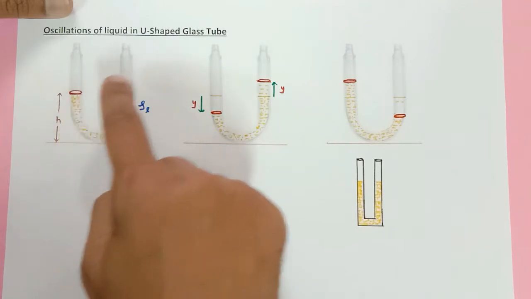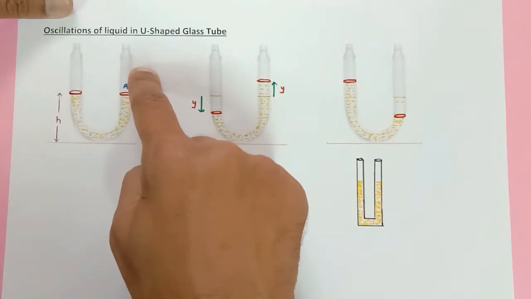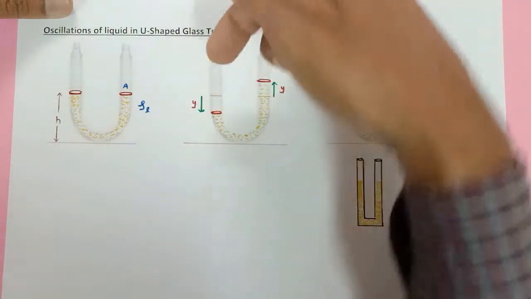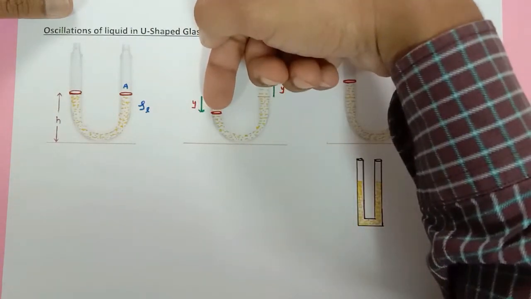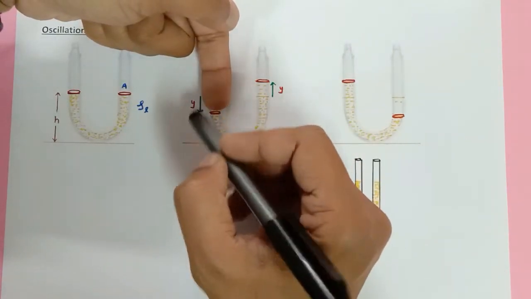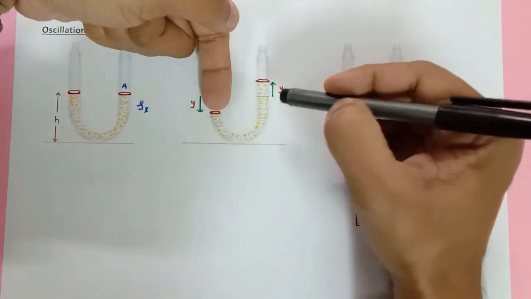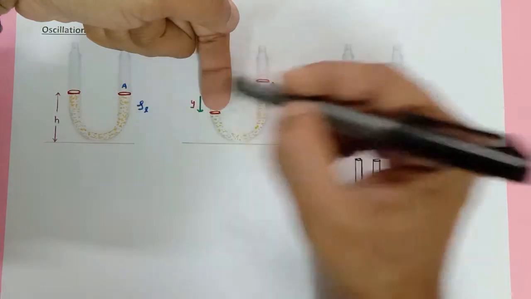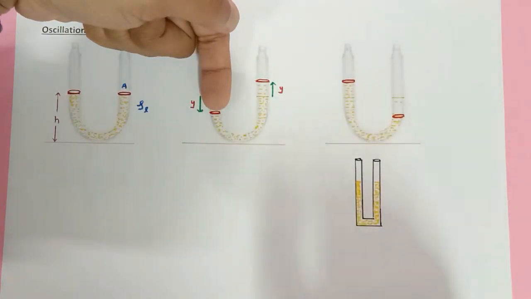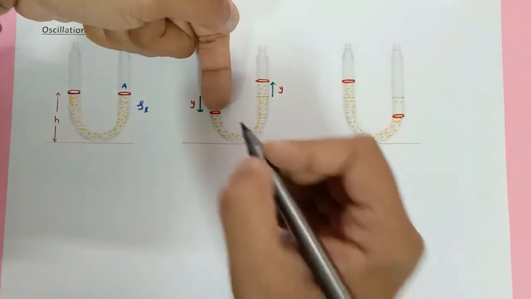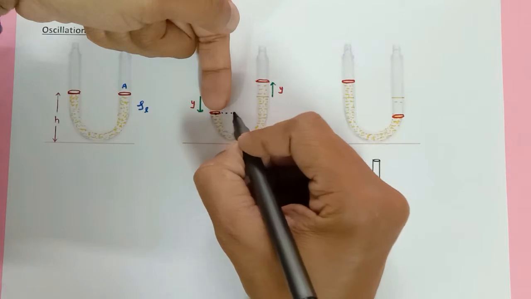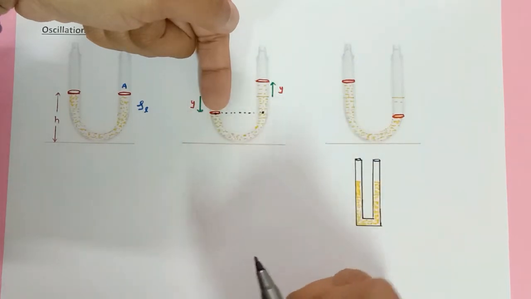Now the same amount of fluid should go up in the upward direction, as the volume of the fluid can't be changed. So if I put my hand like this, from here the liquid goes by y centimeters down, and from the other side, from this common level, the liquid will go by y centimeters in the upward direction. Now people, we have 2 points, right? We are talking about this point and this point.